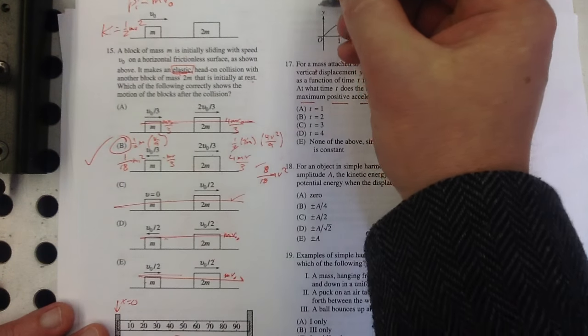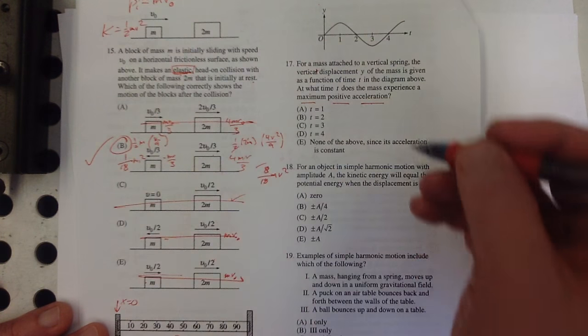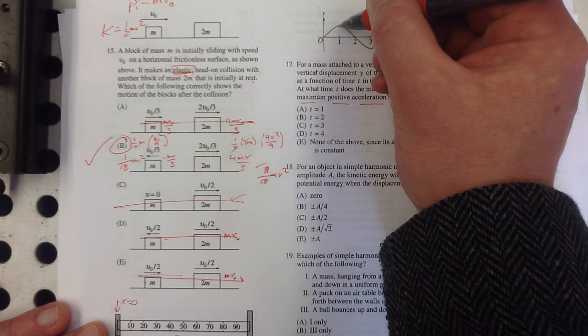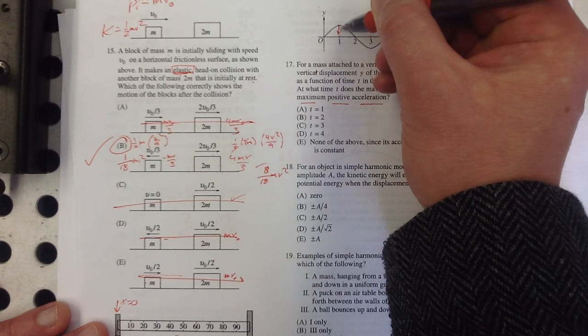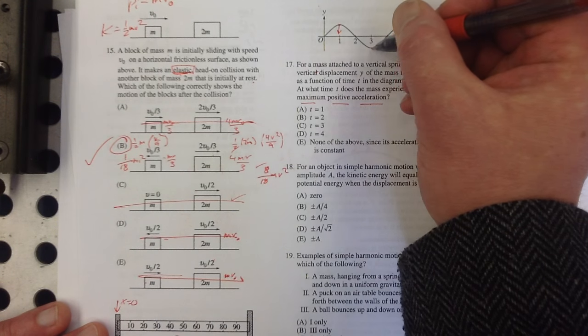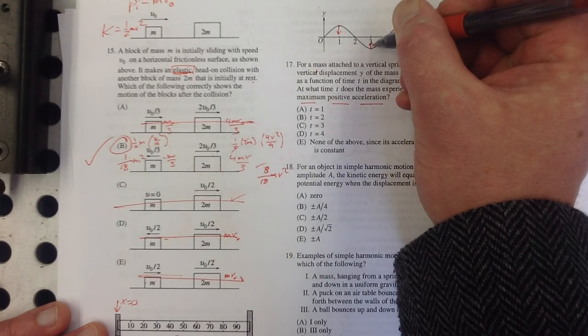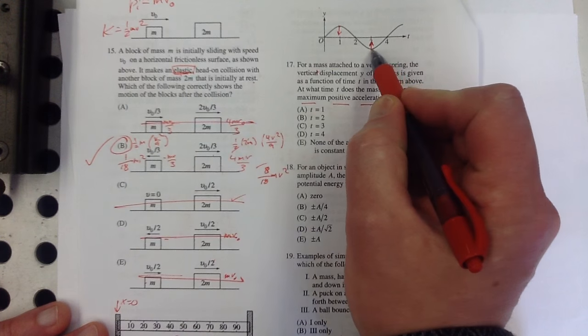So this is the positive direction. So maximum positive acceleration. Well, when it's here, that's maximum displacement. That's going to be maximum force and therefore acceleration toward equilibrium. And here, this is where it's going to be maximum force and therefore acceleration upward.